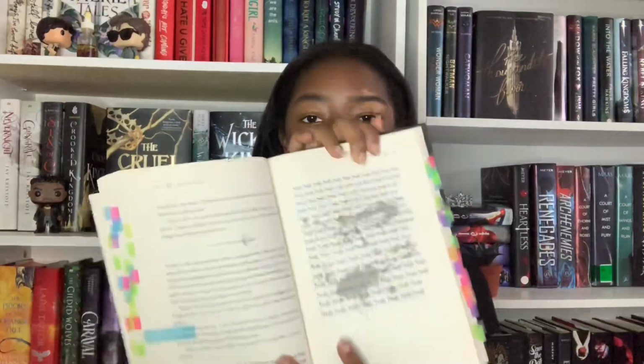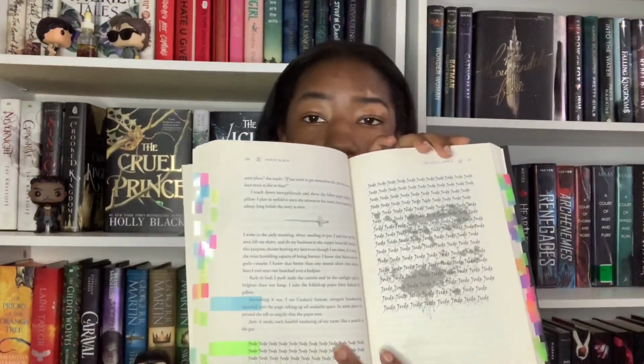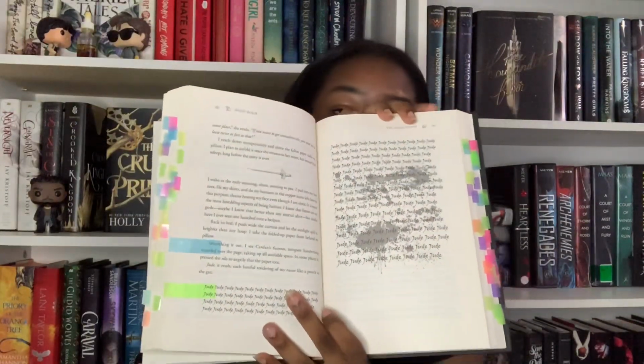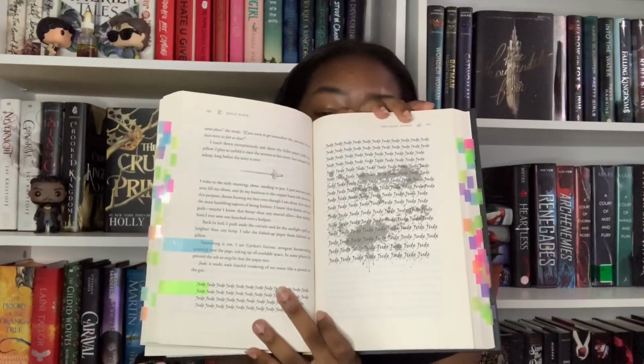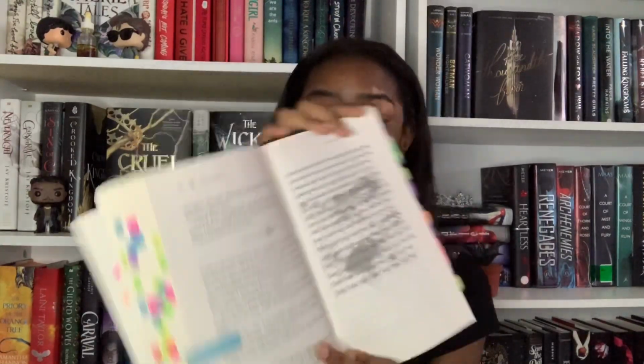Okay, so for orange, I barely have any orange here, but I'm pretty sure it's Jude. She says, "I do not understand why he likes me, but it is exciting to be liked." For yellow, which is quotes, it says, "But I will make them regret crossing me." And then for green, I have a scene where I didn't highlight anything, but Jude finds her name written on a note inside of the Alice in Wonderland book.